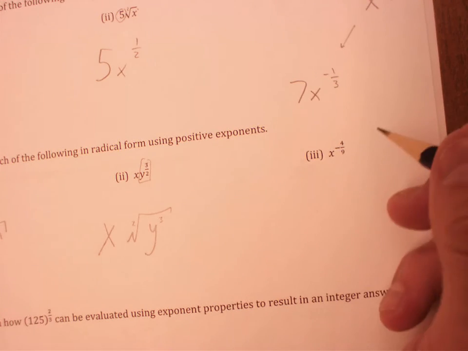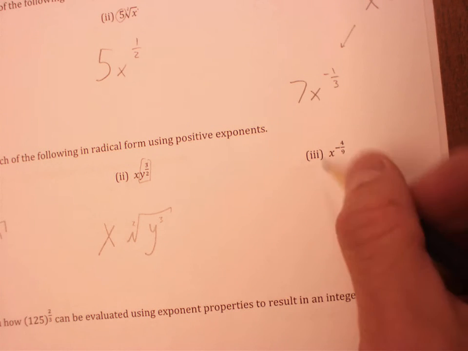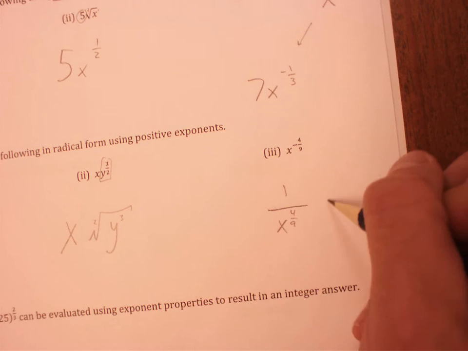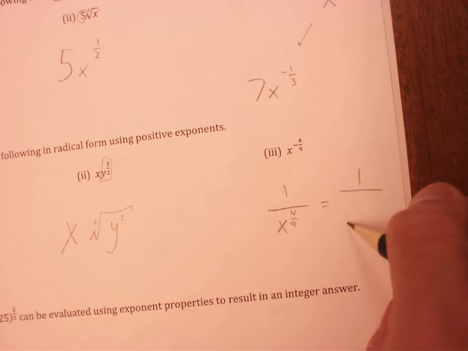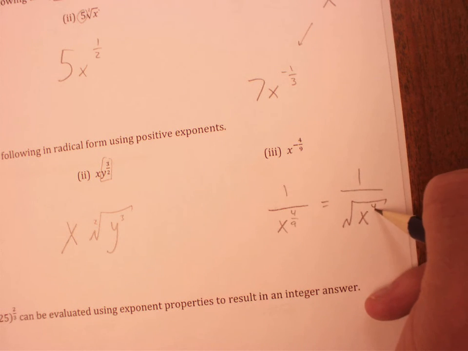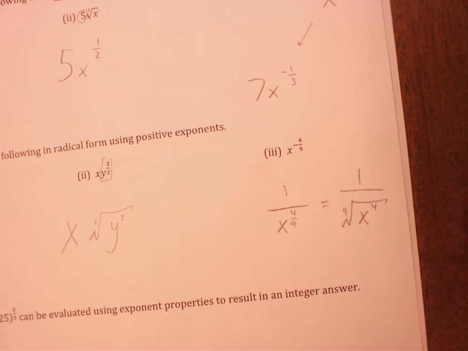And then this one. That negative means I'm going to write it on the bottom like this. Right, that's what negative powers mean. And then I'm going to rewrite it with a radical. So there's my x. Power over root is down low, goes in the hook. That's done.